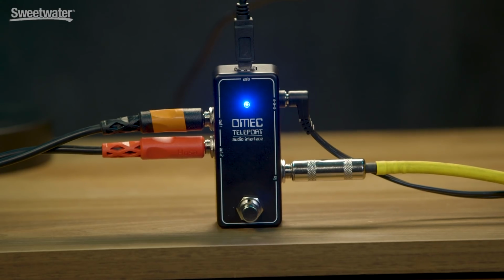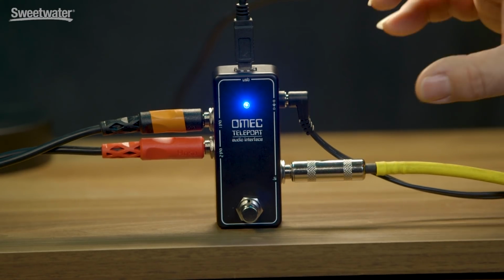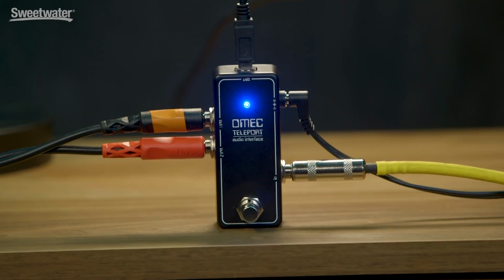But because of the way this is set up, you can also use it as an effects device when you're playing live on stage. Simply connect the USB cable to your computer, your iOS device, or your Android device, load up an app that will provide effects for you, put this on your pedal board like any other pedal, and you can access all those effects running in your device and use them through your amplifier live. It's a really cool solution.